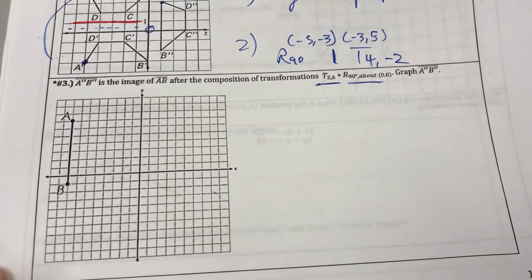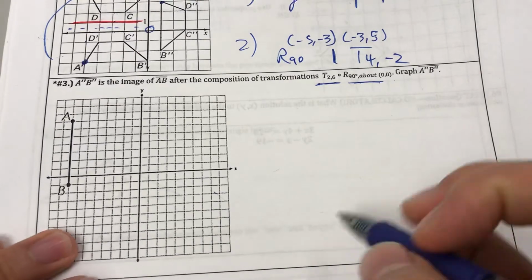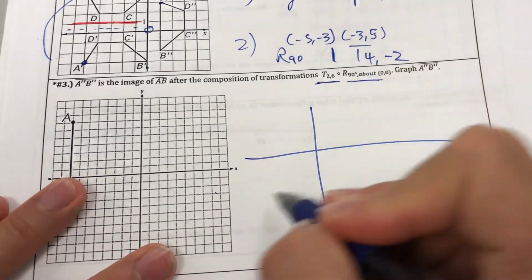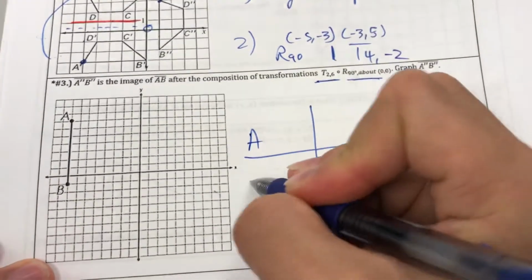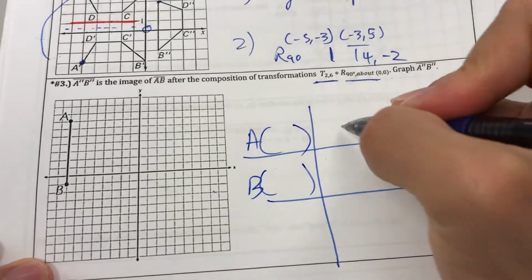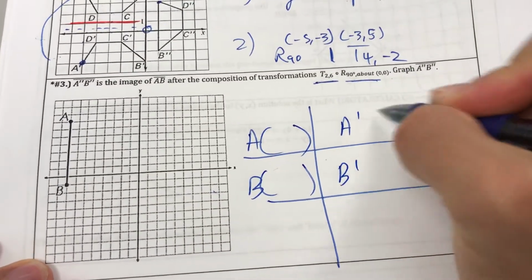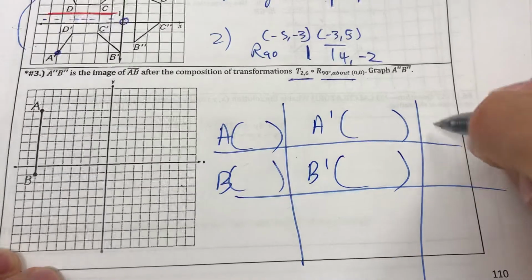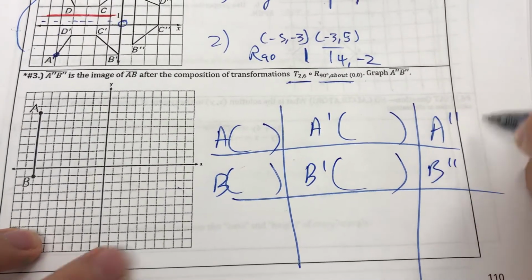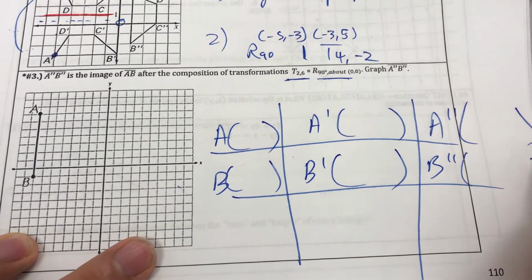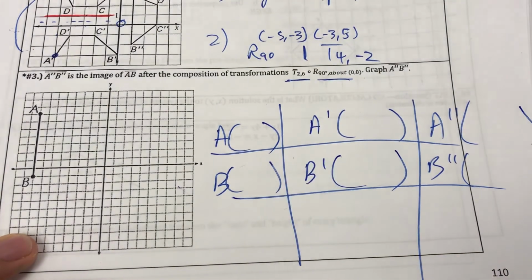So your job is to identify what A and B are, the coordinates, and then what A prime and B prime are after the translation, and then what A double prime and B double prime are after the rotation of 90 degrees.